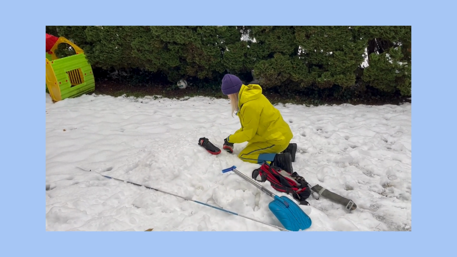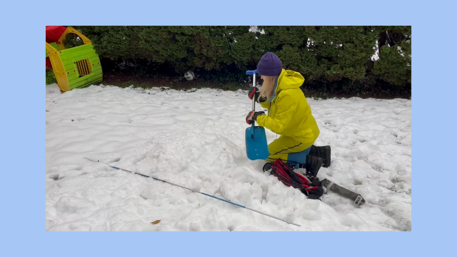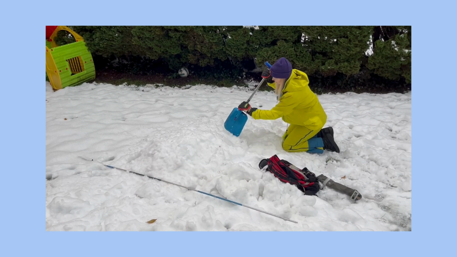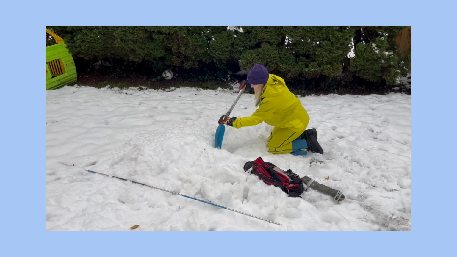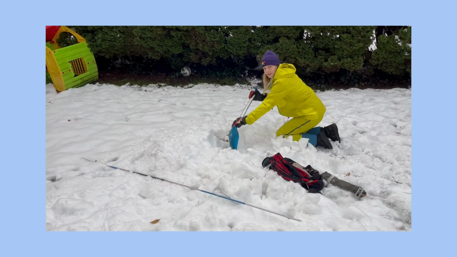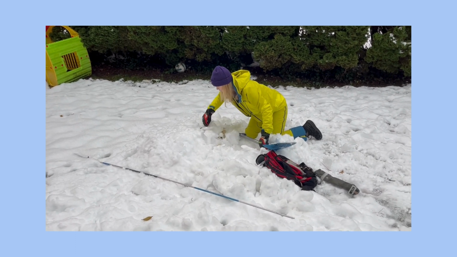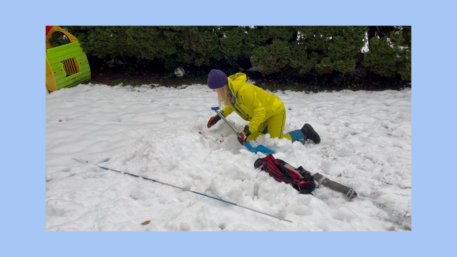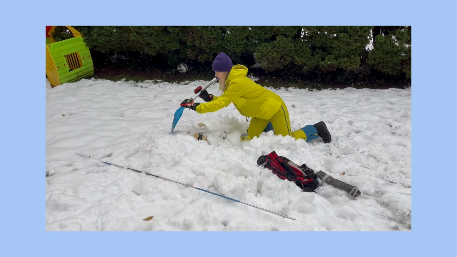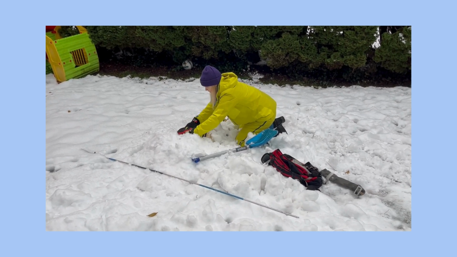Okay, so shovel is ready. I'm gonna make a V shape to make sure that I don't hurt Bärli. Oh, we're really close. Here's Bärli. Careful not to hurt him. And where is his head? Oh, no. Up here, he needs to breathe. Okay, here's Bärli.